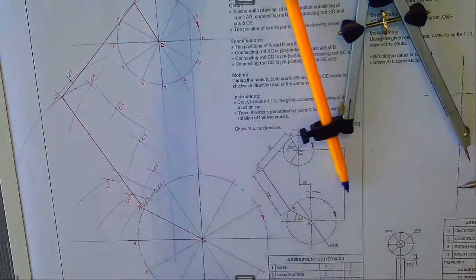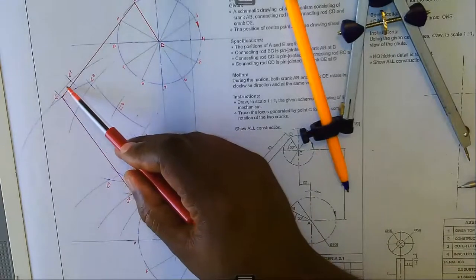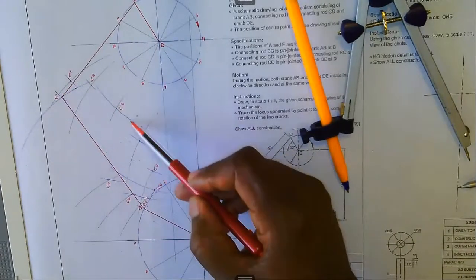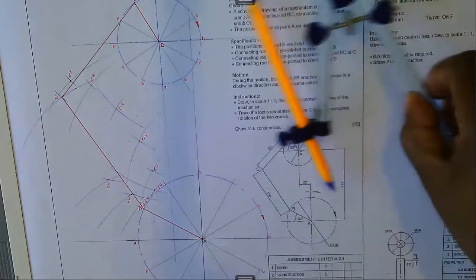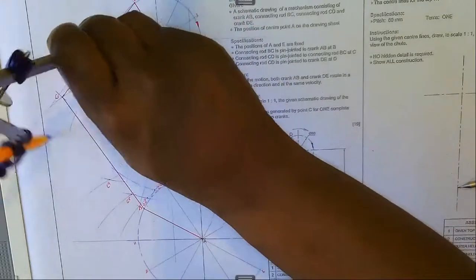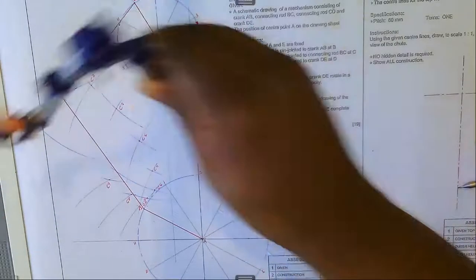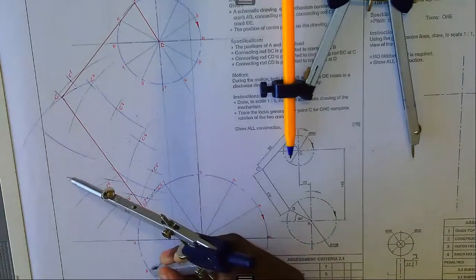C9. So in terms of our locus, it's taking shape, like that. And then we go to 9, 10. We do the same, 10.